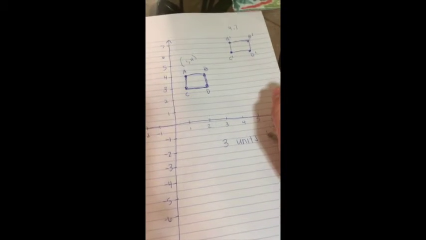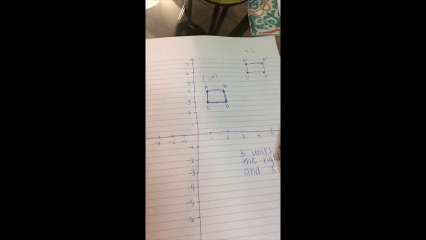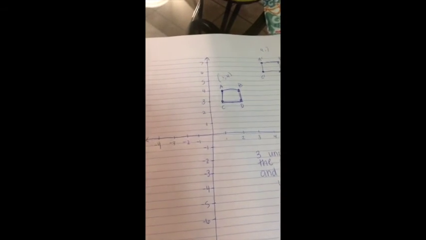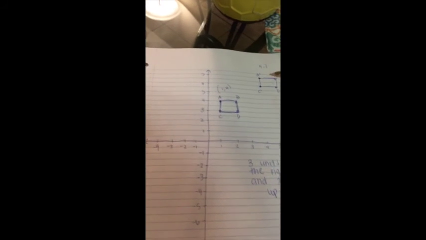So we are able to understand that this square is being translated 3 units to the right. And then it is being translated 3 units up. And this is how you would describe a translation, because you can compare the two squares, and that's how you figure it out.